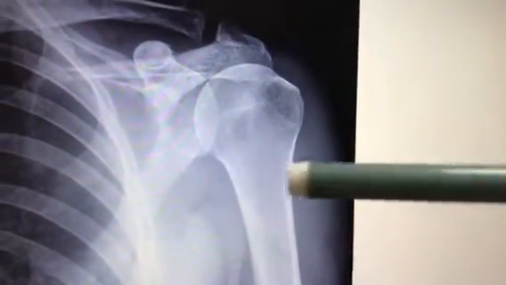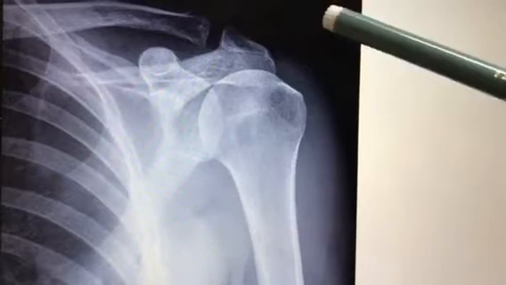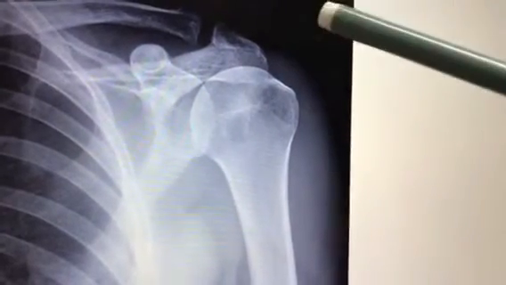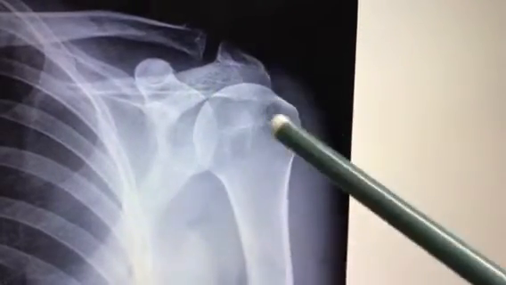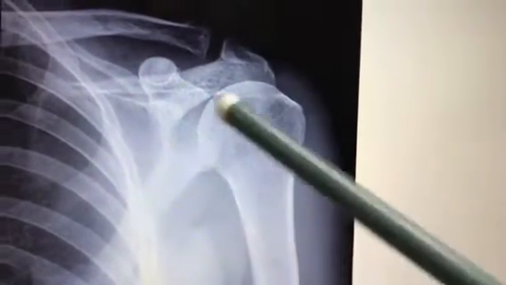So for this, for example, if this x-ray has been given, don't see the right, left, superior, inferior, whatever is written on the x-ray, don't see anything. As a doctor, you should see the structures. Then you find out the shoulder joint, whether it is plain or contrast.